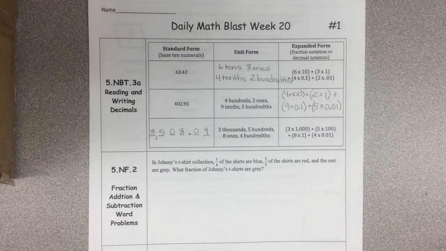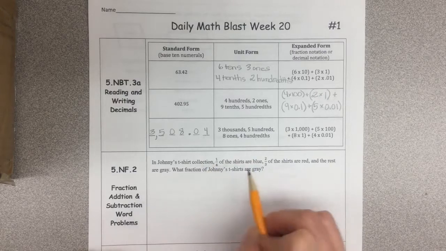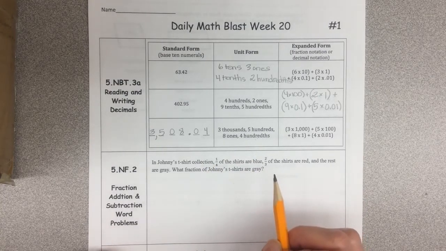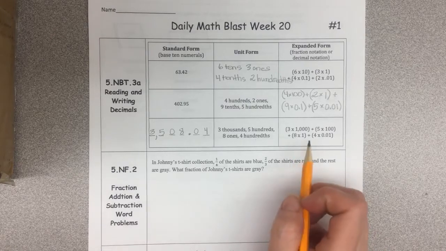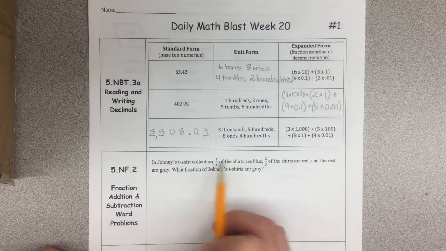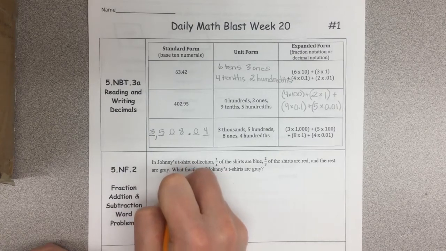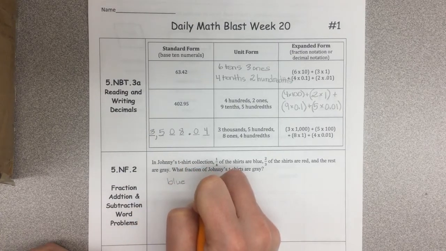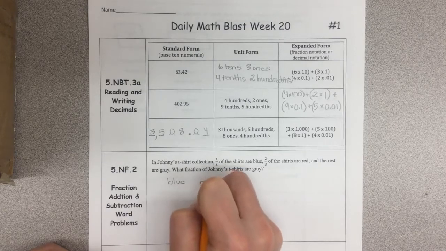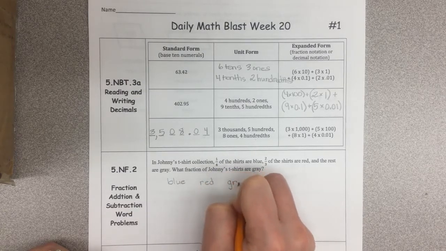Fraction addition and subtraction word problems. In Johnny's t-shirt collection, 1/4 of the shirts are blue, 2/3 of the shirts are red, and the rest are gray. What fraction of Johnny's t-shirts are gray? Well, let's first determine if we are looking at a whole collection. Johnny's t-shirts would be one whole, all the t-shirts. In this case, I see that I have blue t-shirts, red t-shirts, and gray t-shirts.